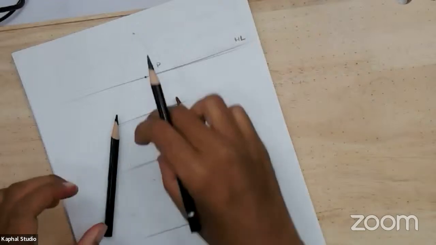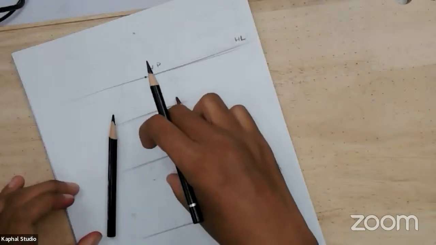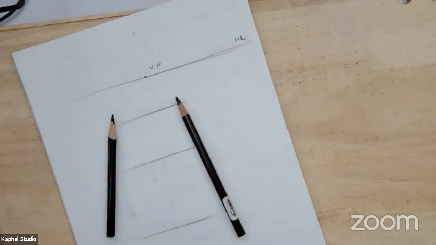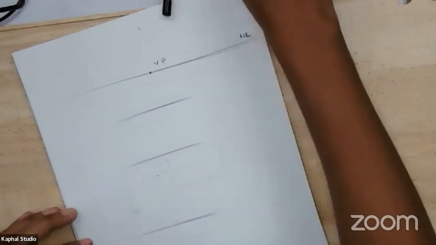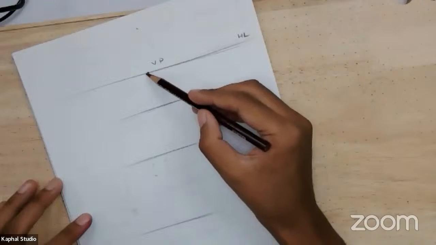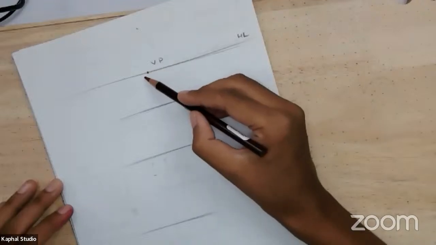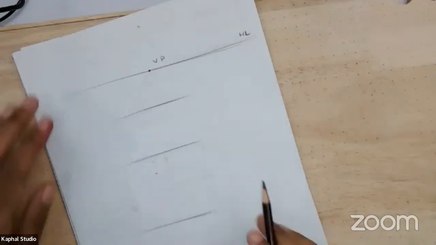That means what I need to do is shift this cube, and I will have to bring it closer to me, I have to bring it closer to me. Okay, so now what we do is draw a reference line from here. So let's say these lines are radiating from this vanishing point here.